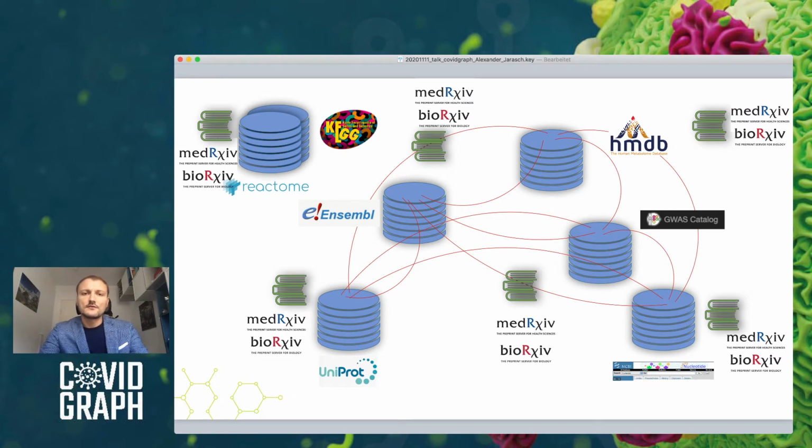We try to connect the different data silos between genes and proteins, metabolites, pathway databases, and so on. And on top of that, we want to enrich that data and connect it to the literature information that we find in medRxiv, in bioRxiv, in PubMed, and so on.